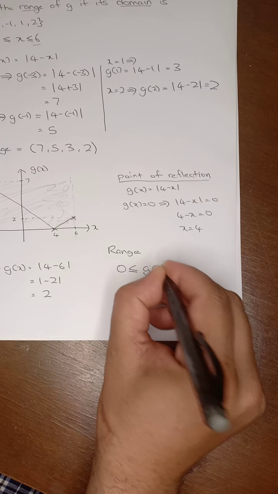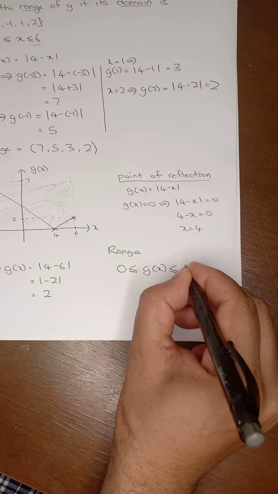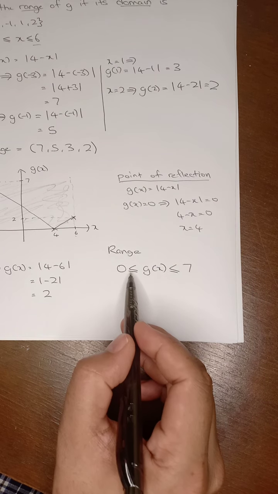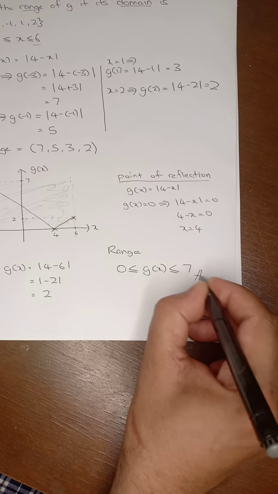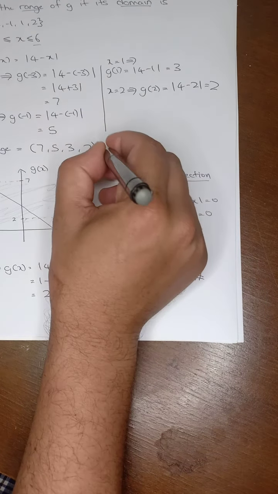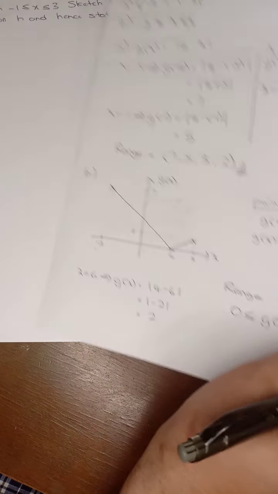So it's g(x) more than or equals to 0, less than or equals to 7. Okay, so I include the equals to sign. So this will be the answer. Okay, this is the answer for A. Okay, moving on to the next question.